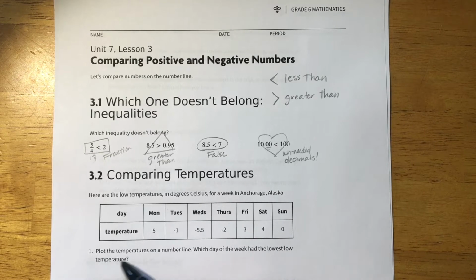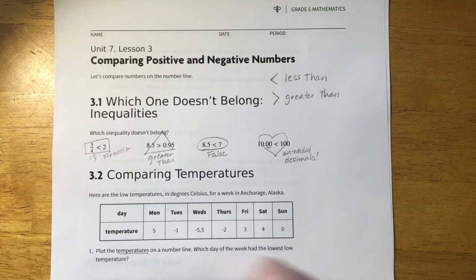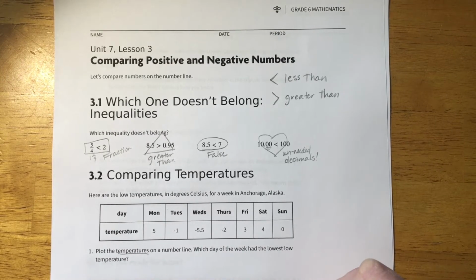First job here, plot the temperatures on a number line. Which day of the week had the lowest temperature? Now, when we're dealing with temperatures, I like to do vertical number lines, just like a thermometer. If you don't care, then neither do I. I don't care if you do a horizontal number line, because we can certainly do that.